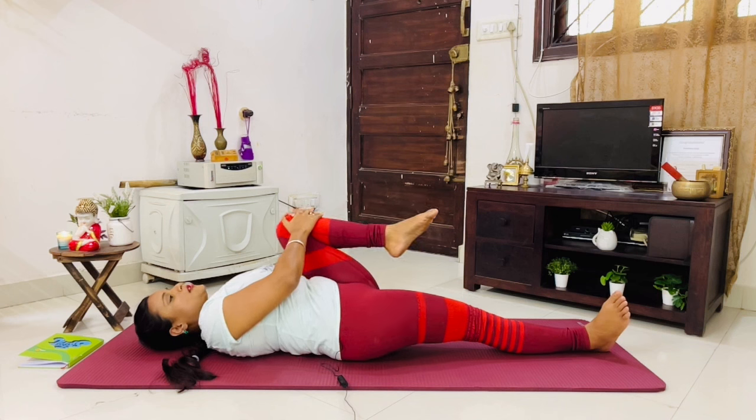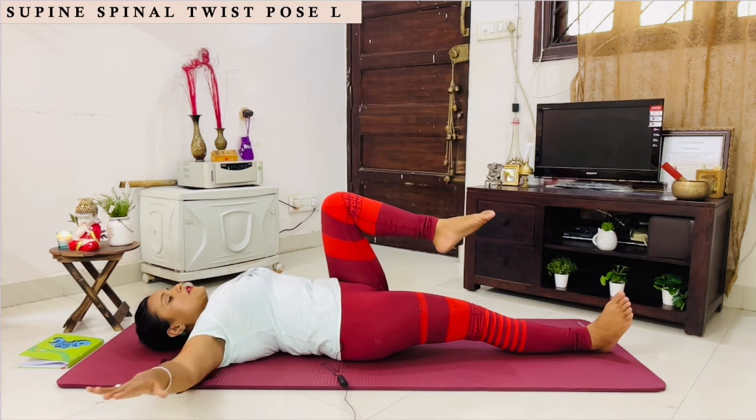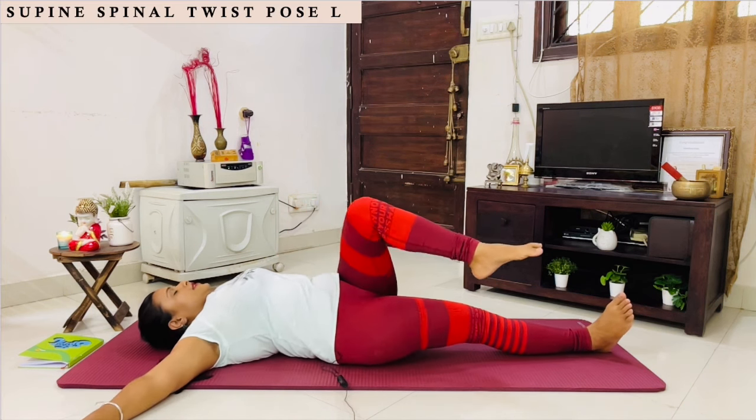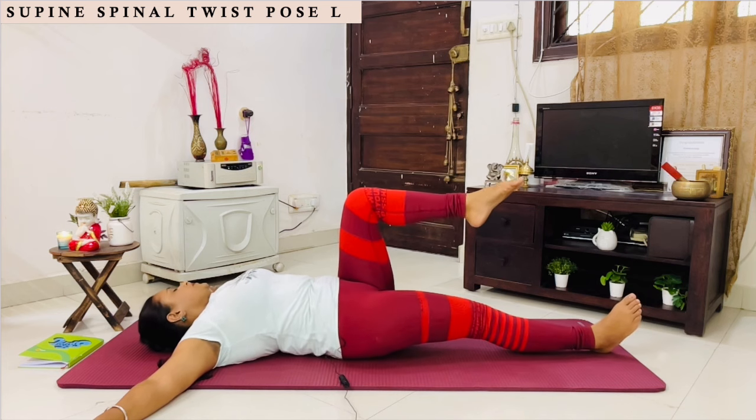Point the toes, keep breathing. From there, arms by the sides, exhaling, twist towards the right and center.